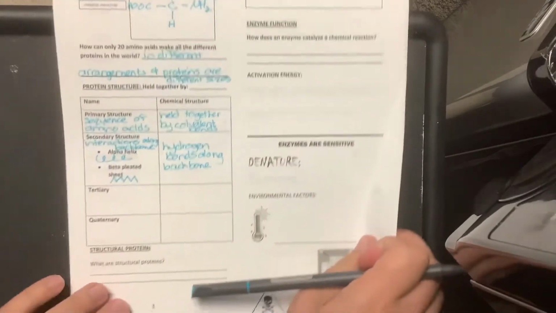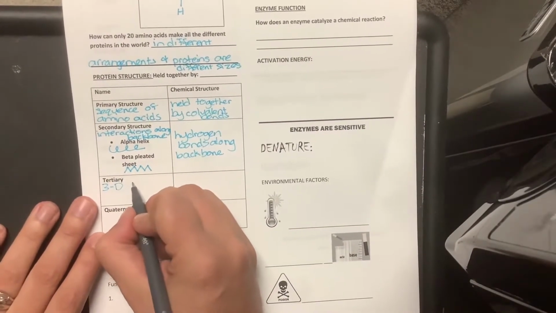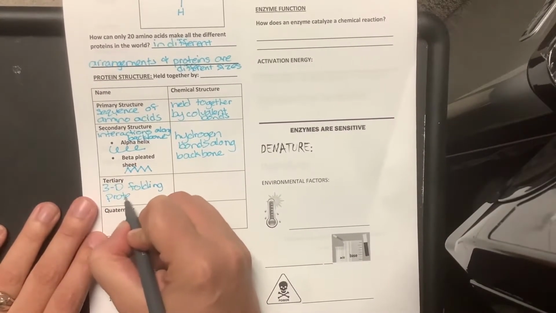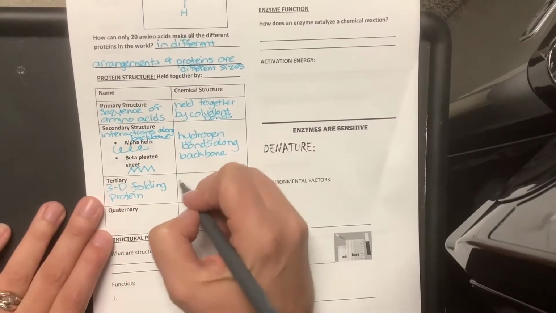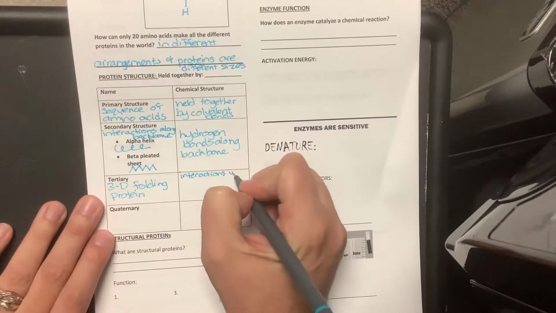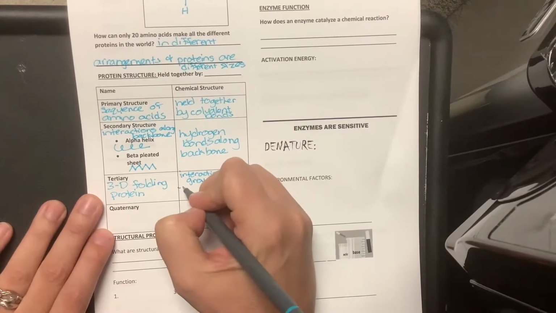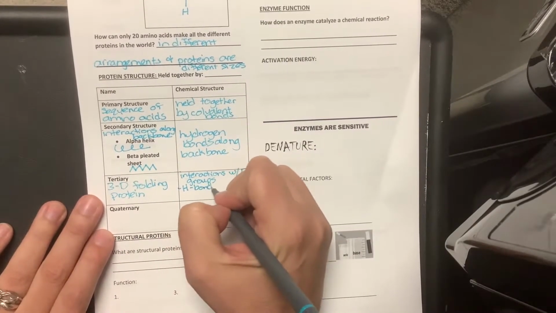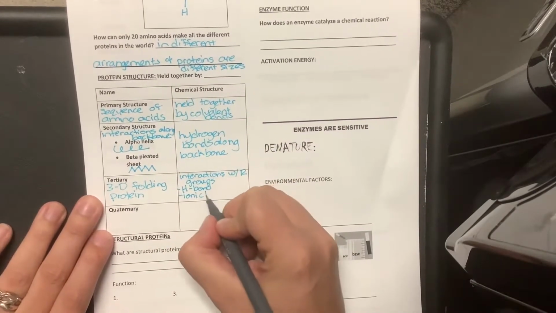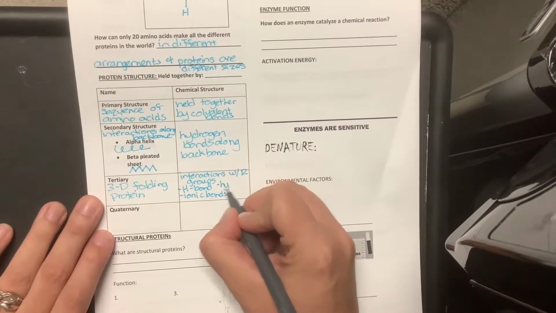And then in the tertiary structure, this is where we start to get into the 3D, or three-dimensional, folding. And you start to get what's called a globular protein forming. And this is interactions with side chains, so interactions with R groups. And this can be all the bonds. So we're going to have H bonds, hydrogen bonds. I said some of those R groups are ionic, so we can have ionic bonds form. We can have hydrophobic interactions.